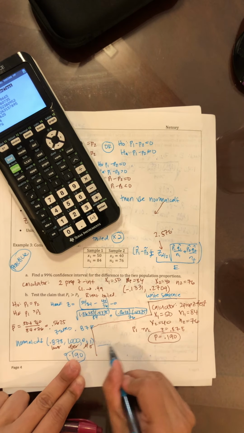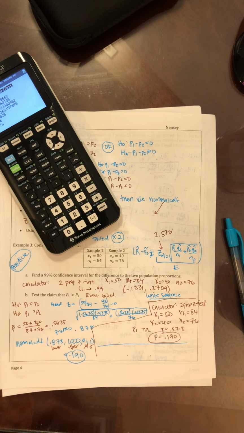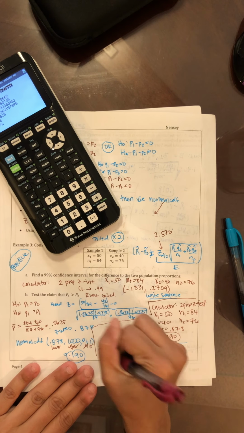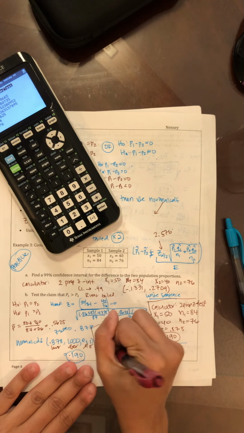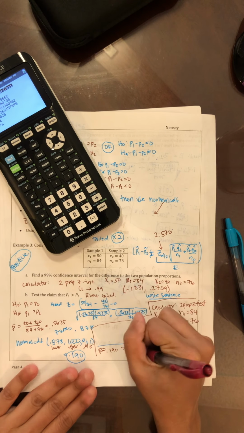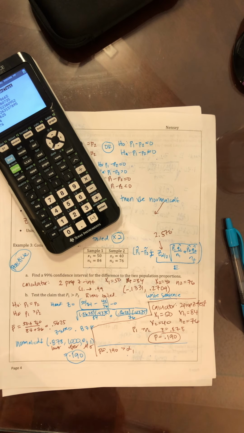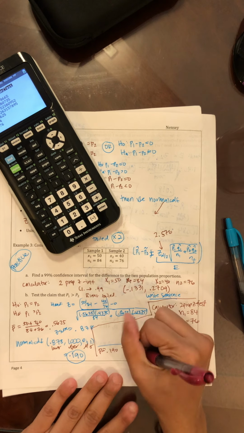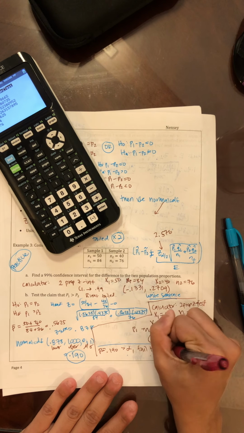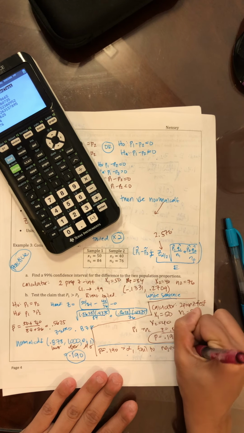Okay, now let's go ahead and write our sentence. Since P equals 0.190, which is greater than alpha, what do we do? Because alpha is 0.05, you're going to fail to reject H0.